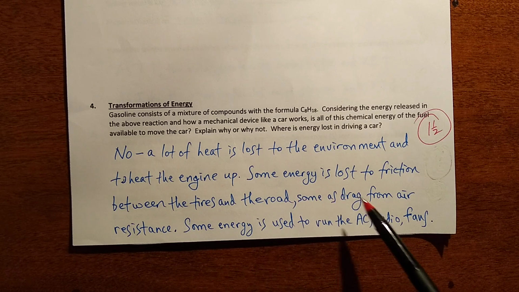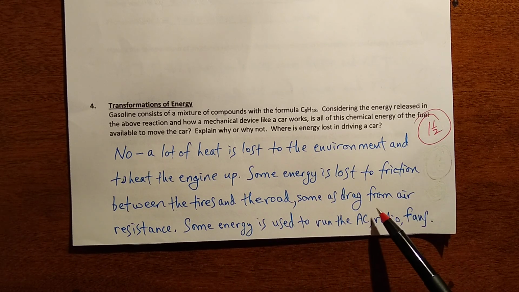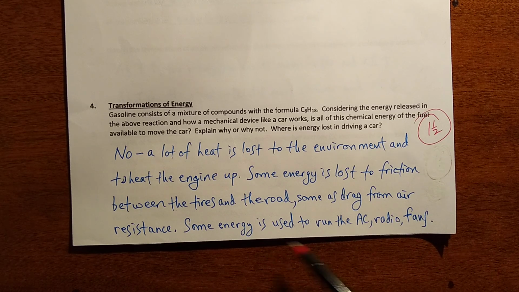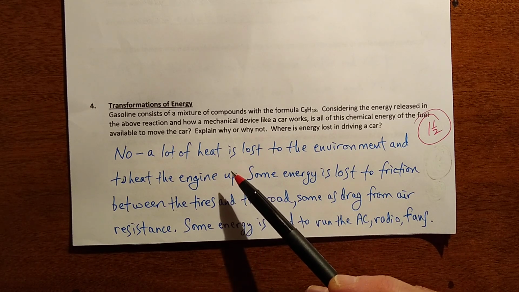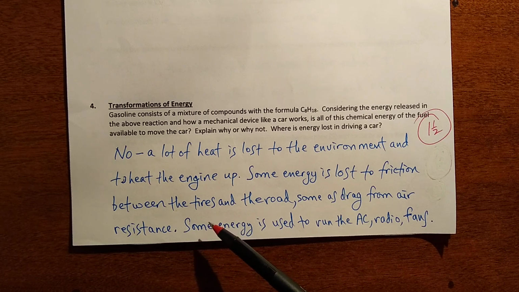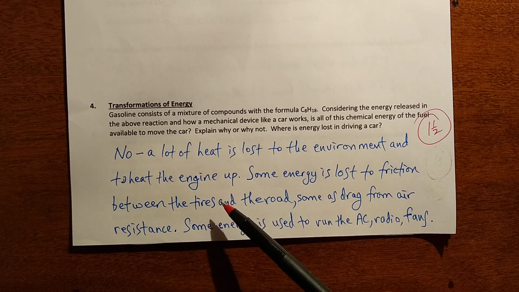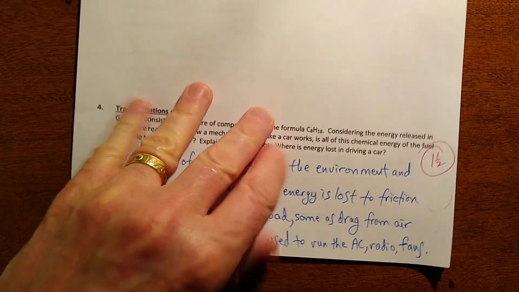I was looking for things like losing energy to friction between the tires and the road, air resistance, energy lost running the car itself, the air conditioning, the radio, the fans, energy lost as heating up the engine, or in the inefficiency of the engine itself, there's a lot of energy lost. So everybody did well on that one, I believe.